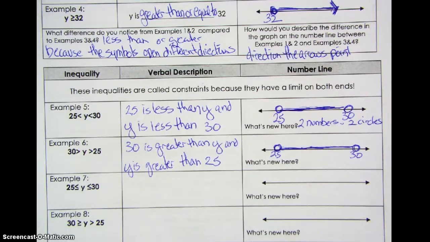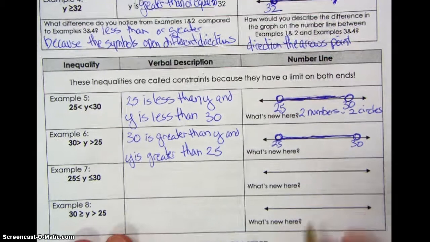And why were the symbols different? Austin? The numbers were switched just because they were in a different order. That's like saying, Caleb has more than me, but I have less than Caleb. I didn't say anything different there, right? I just said it in a different order using a different word. Okay? All right, moving on.